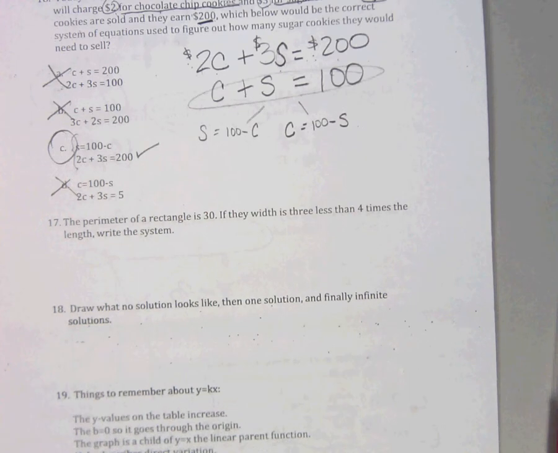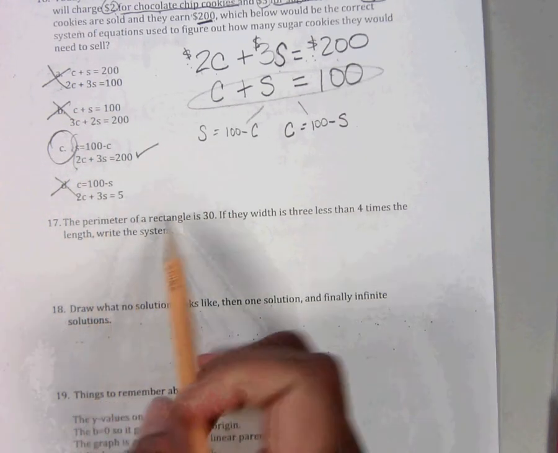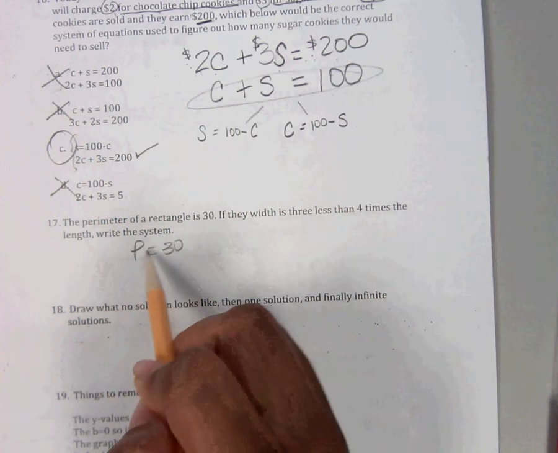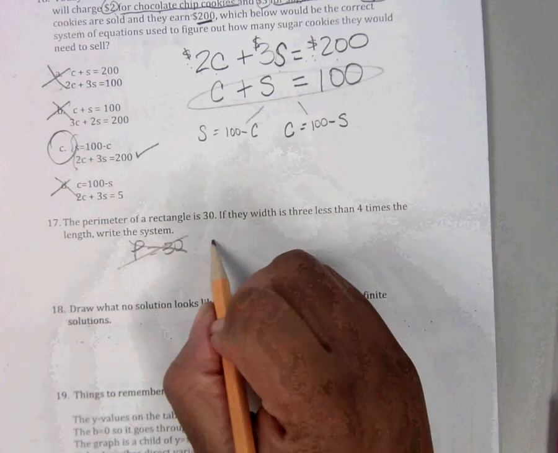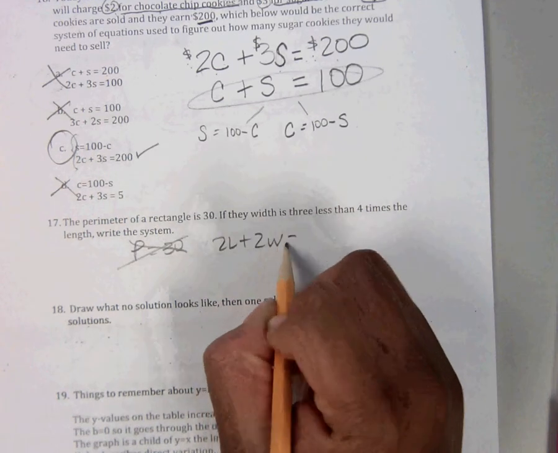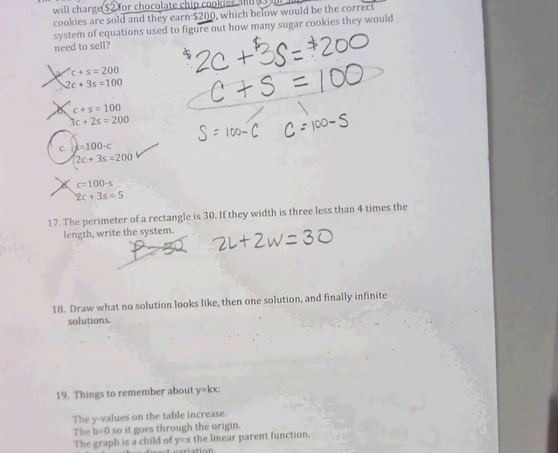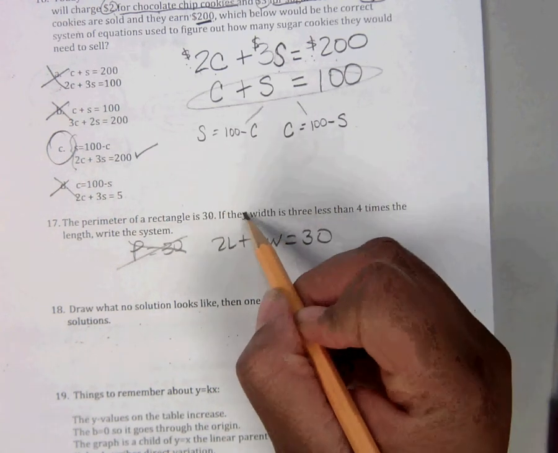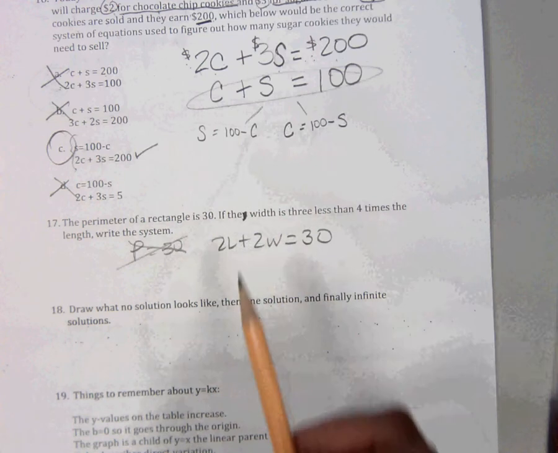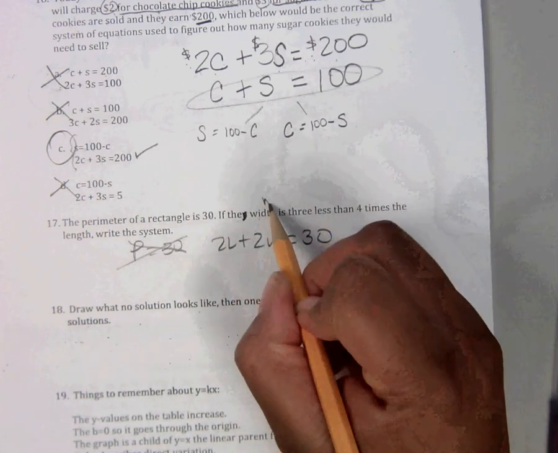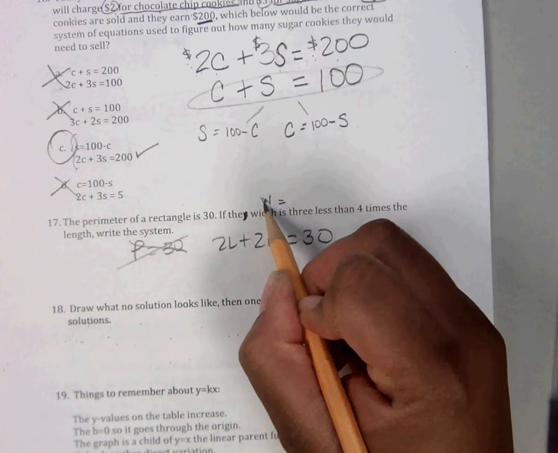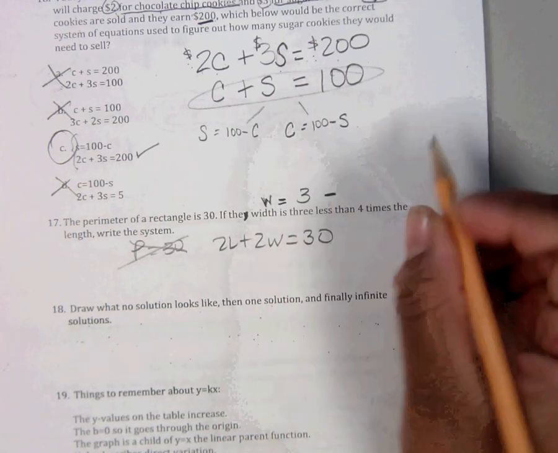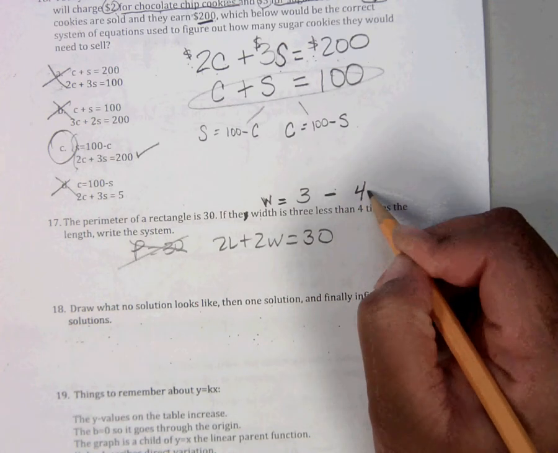Number 17. The perimeter of the rectangle is 30. That is not P equals 30. That is 2L plus 2W equals 30. If they, and that should say the, if the width, W, is, that means equal, 3 less than 4 times L.